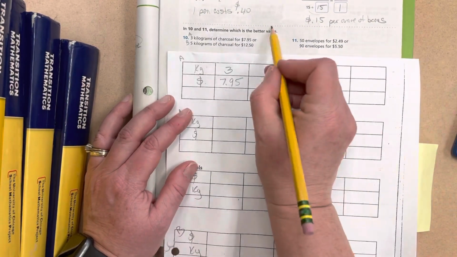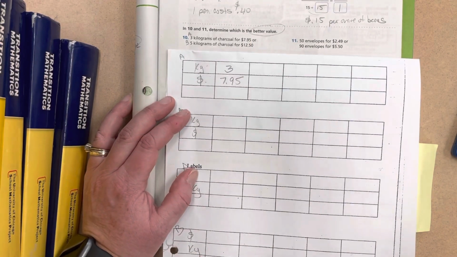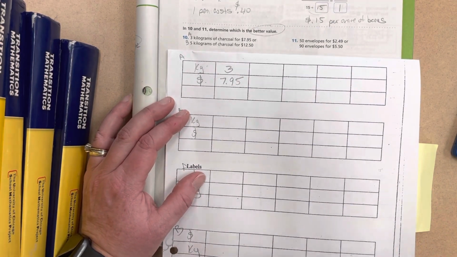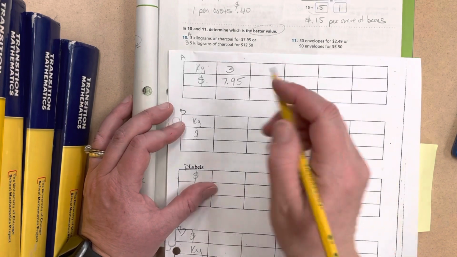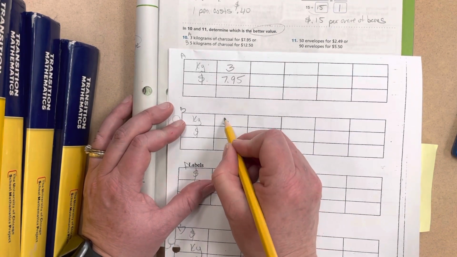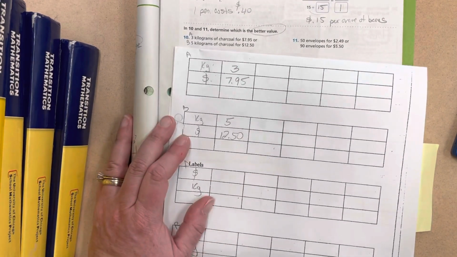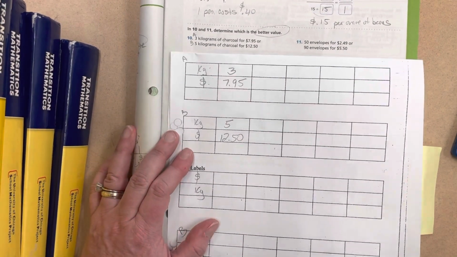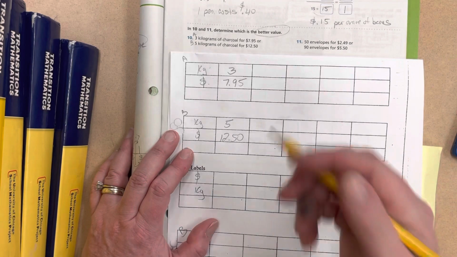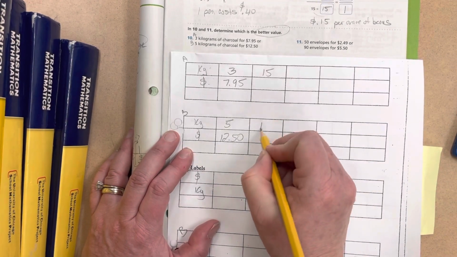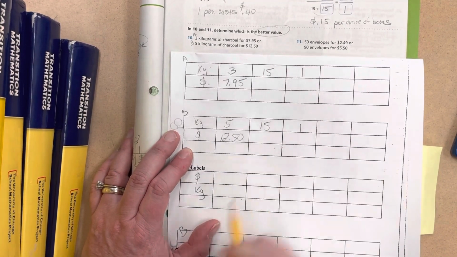So we want to know which one's the better value. They're not forcing me to use the unit rate or the unit cost, but that might end up being easier. B is 5 kilograms for $12.50. I could find the cost for one. Personally speaking, I'd probably find the cost for 15 kilograms. I'll do it both ways, and the cost for one.